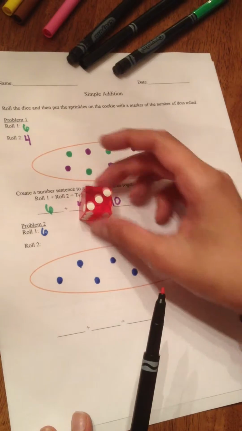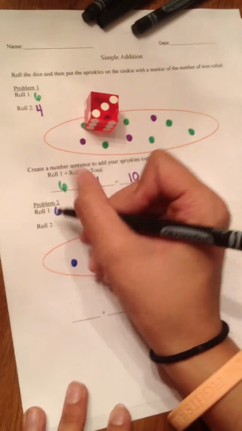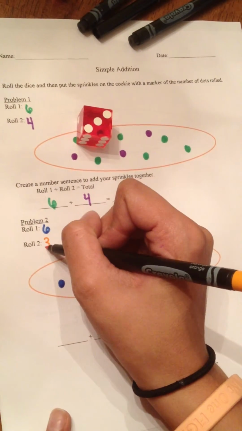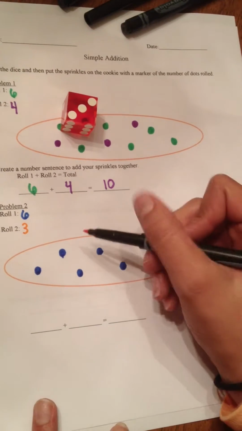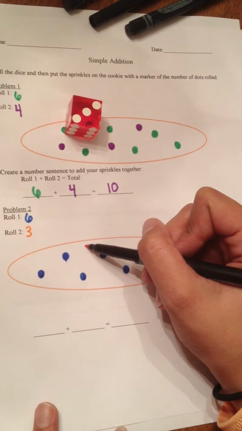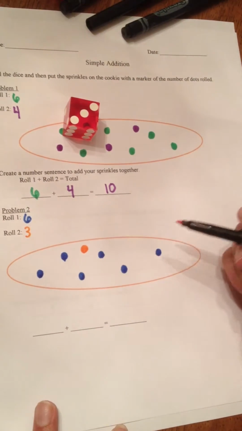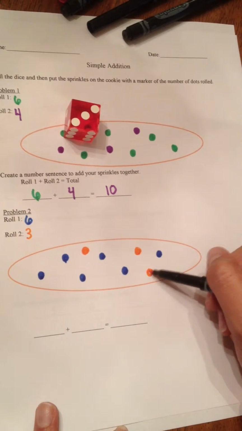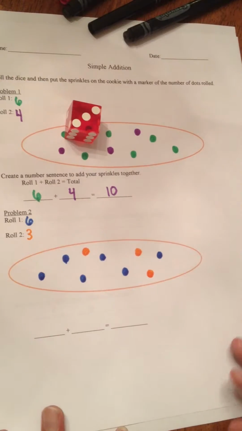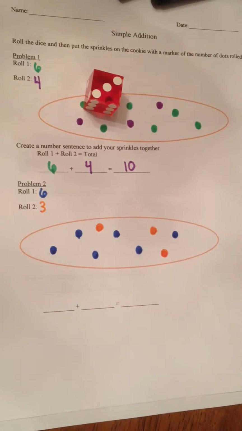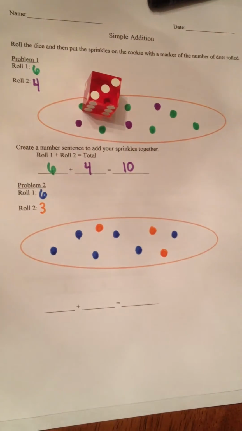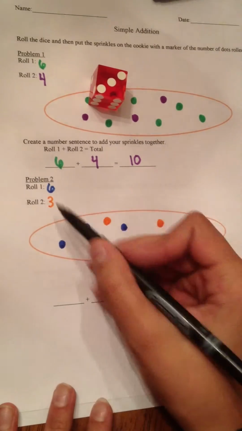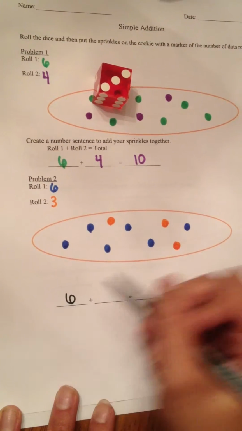Our second roll is a 3. Place it where it says roll 2. Then add our sprinkles. 1, 2, 3. Our first roll was the 6.